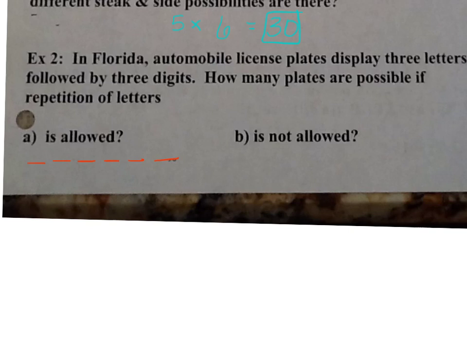So, if I'm allowed to repeat letters, for the first option, I have 26 letters in the alphabet, which gives me 26 options. I'm allowed to use that same letter on the next one, so I still have 26 options. Then I'm allowed to use it again on the third one, 26 options. Now, digits. Digits include 0 through 9, so there are 10 total digits. So I can use a digit, and I'm allowed to repeat it, allowed to repeat it. Crank all those through the calculator, and here are all the possible numbers we could get.